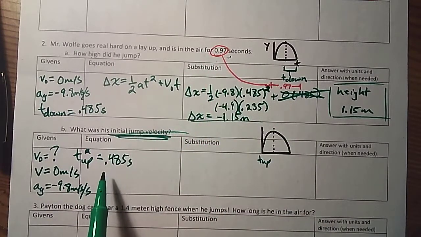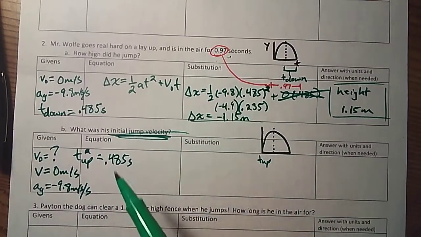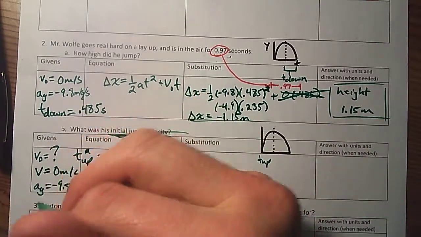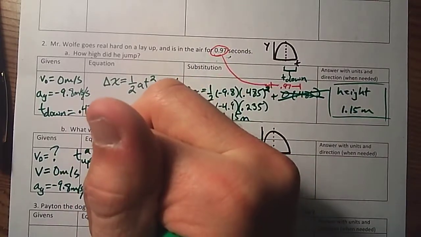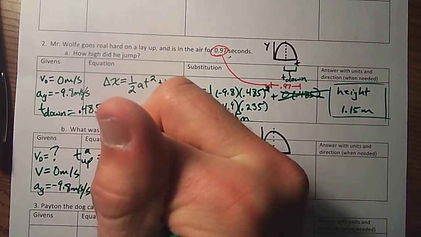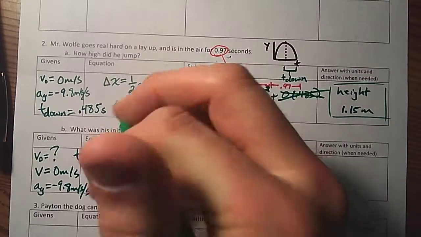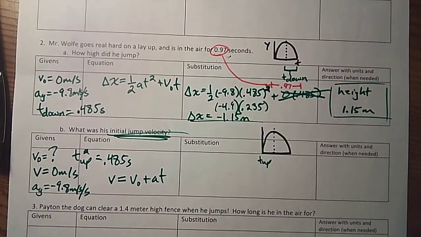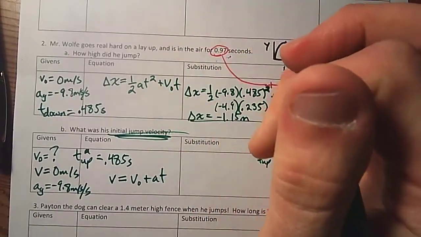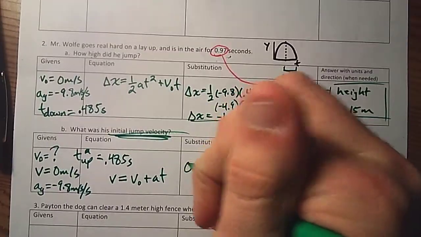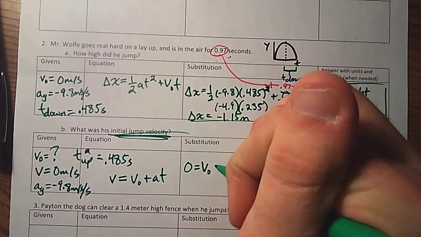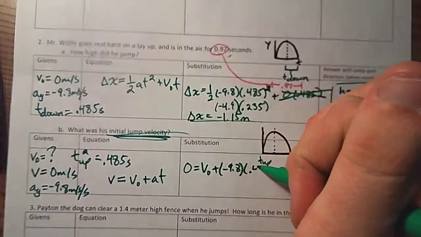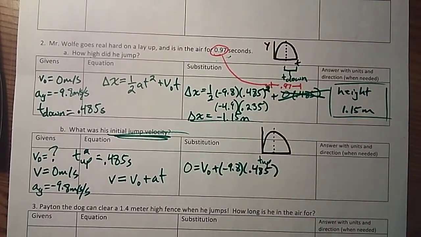But I can only solve one type of motion at a time, so I just use half the hang time right here. So the equation, if I am given these variables, that has final velocity in it, is final velocity is equal to my initial velocity plus acceleration times time. My final velocity is 0. I'm looking for my initial velocity, negative 9.8, my time, 0.485 seconds.